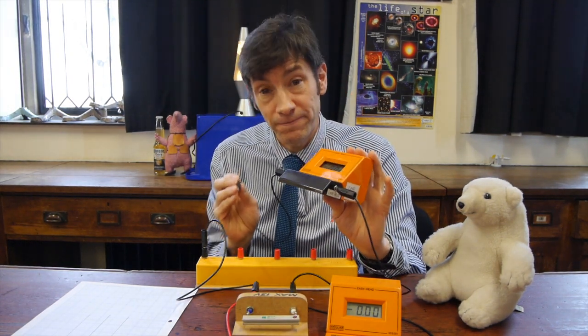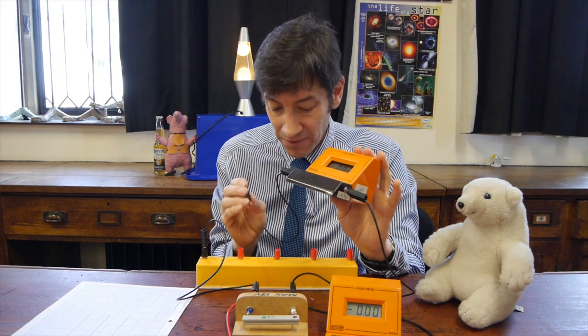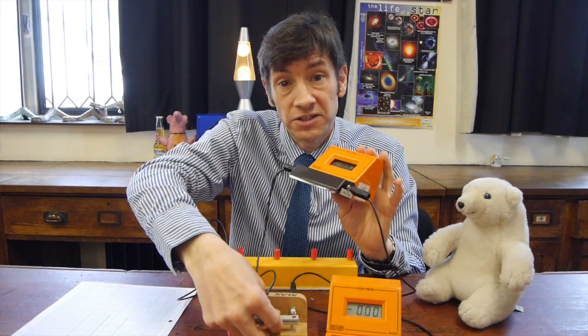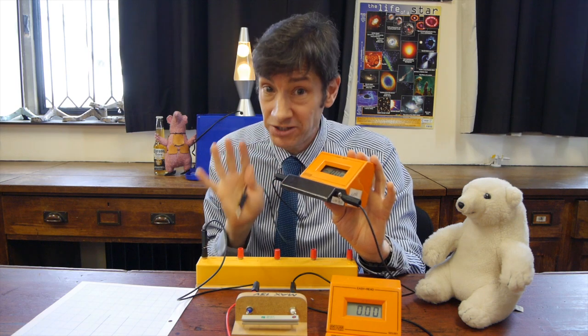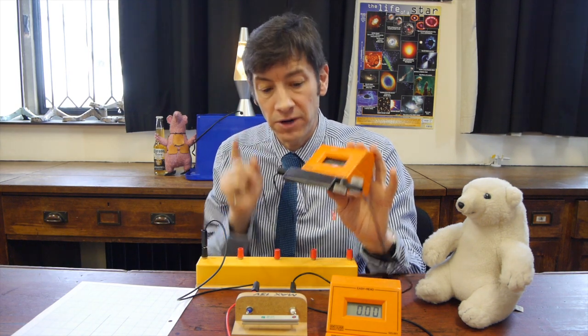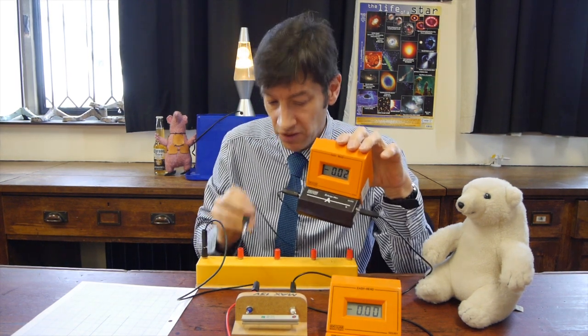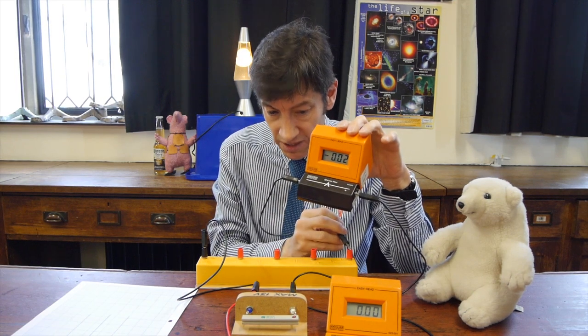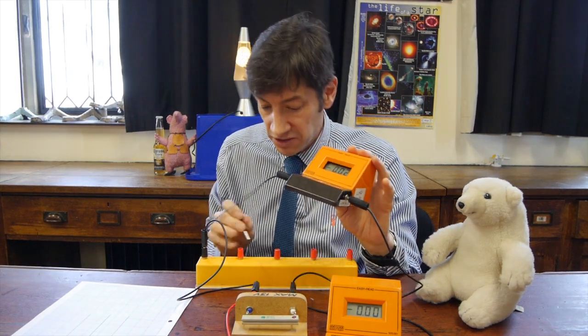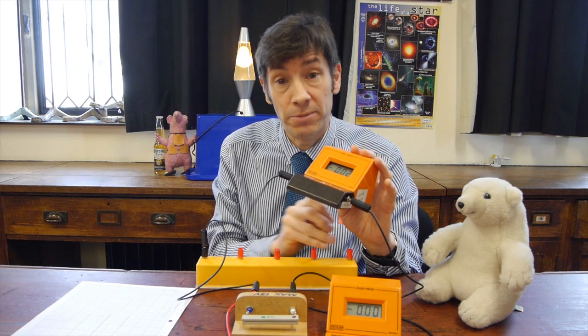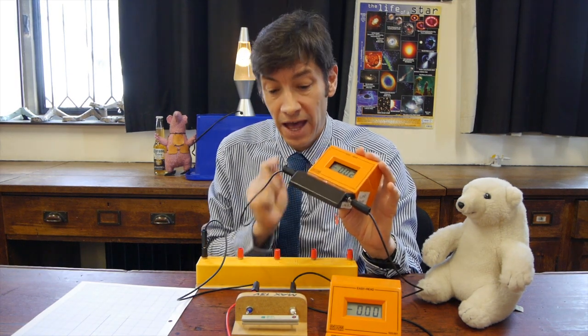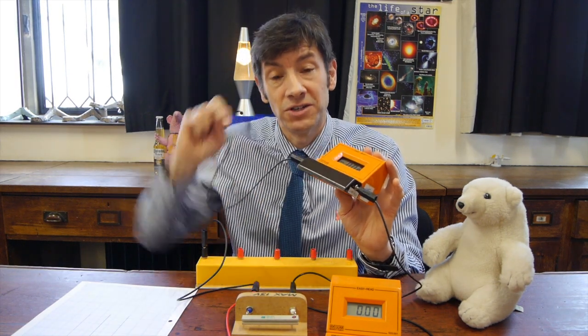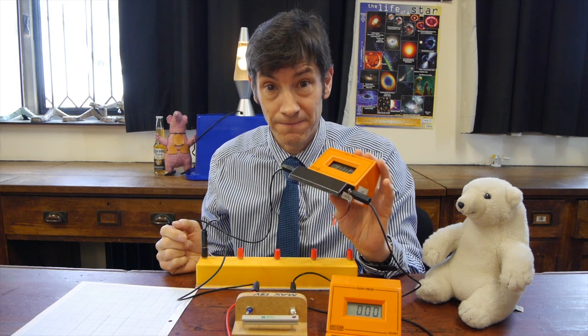I'm going to turn it off because I don't want to flatten the batteries, and I don't want the fixed resistor to get hot. I'm not changing that variable as well. The only variable I'm going to change is voltage, potential difference, and I'm going to see how increasing the potential difference, the voltage, affects how much current goes through a fixed resistor.